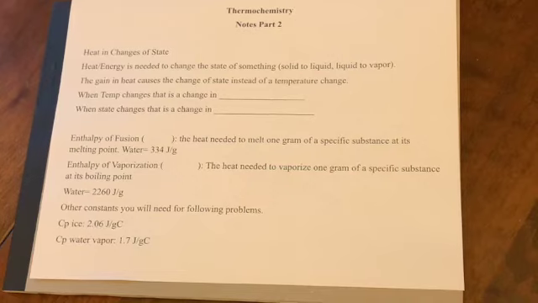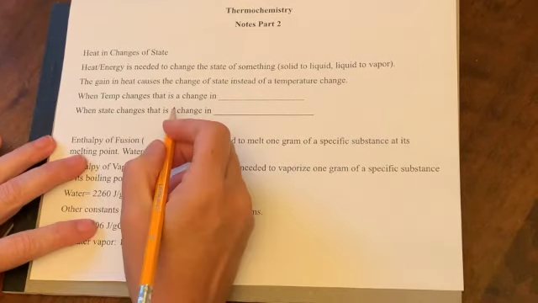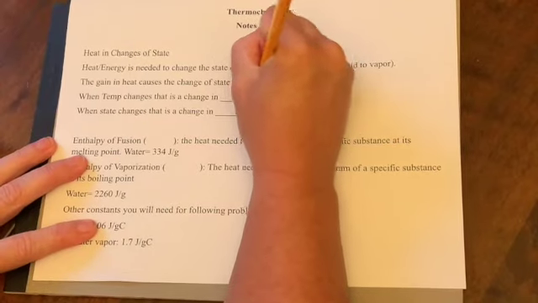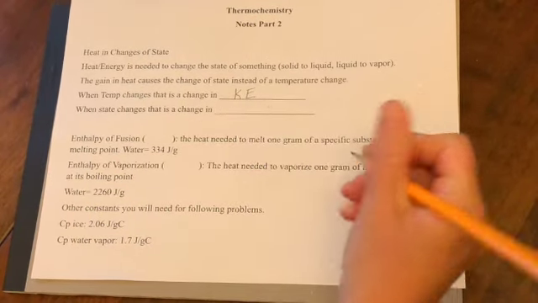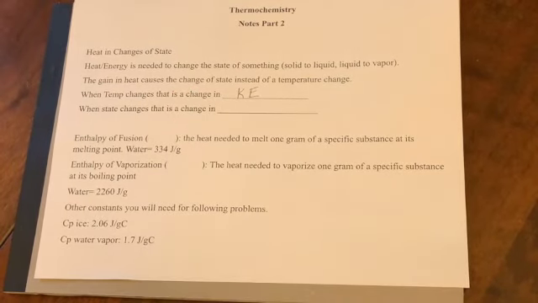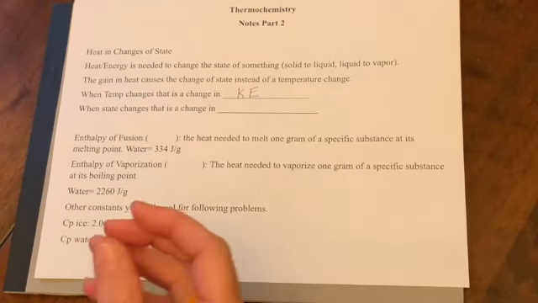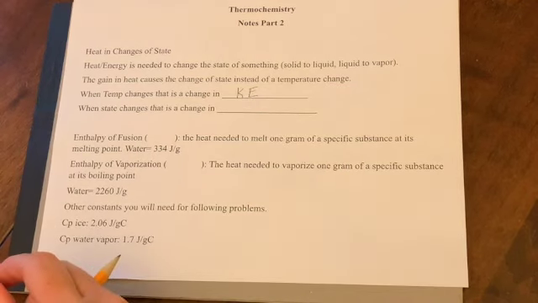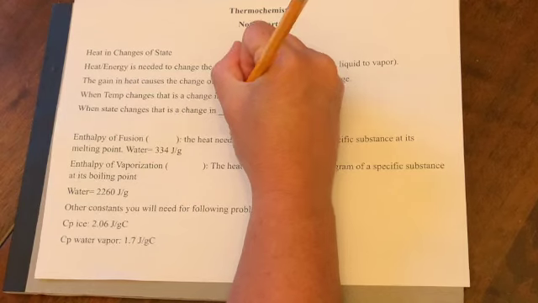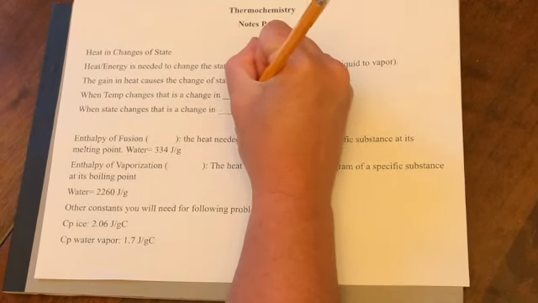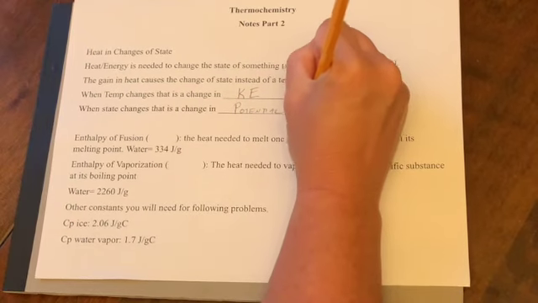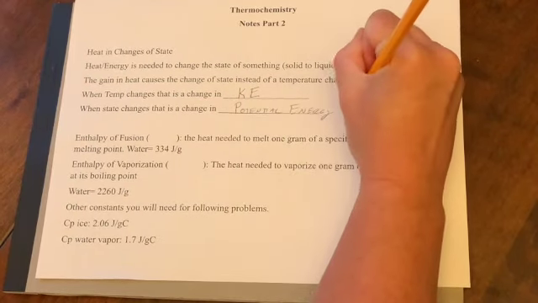So what exactly do I mean by that? Well, when temperature changes, that's a change in what we call kinetic energy. And we know that temperature is a measure of the average kinetic energy of something. However, when state changes, when something is melting or freezing or boiling or condensing, the type of energy that is changing is a change in potential energy. And we abbreviate that PE.